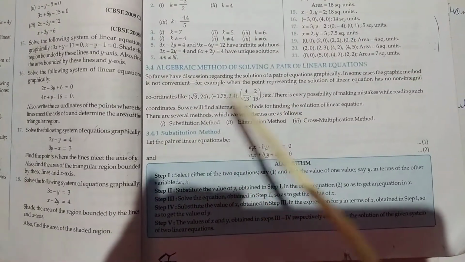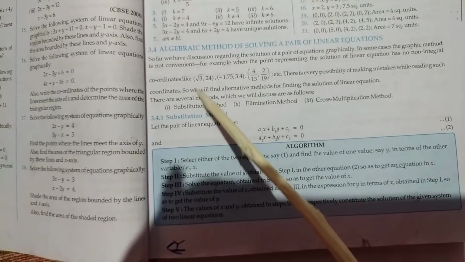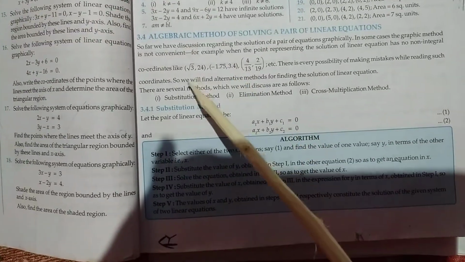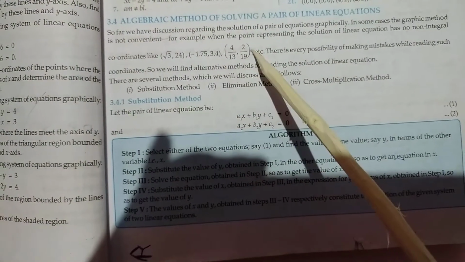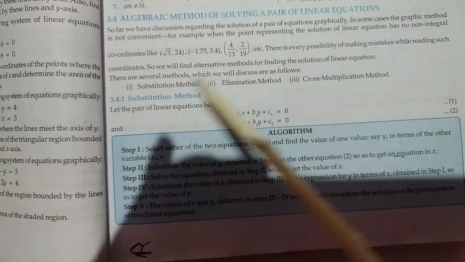Before that, there are some important points. Now we'll see the algebraic methods of solving a pair of linear equations, not graphically. Suppose there are fractions or decimals or roots; it is difficult for us to plot them in the graph. That's why we do it without a graph.